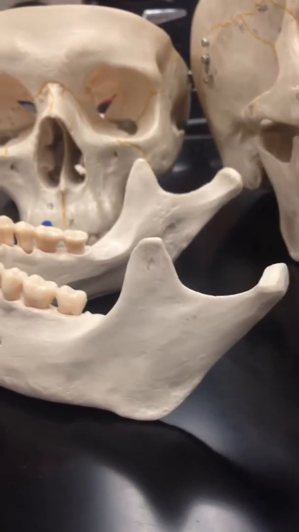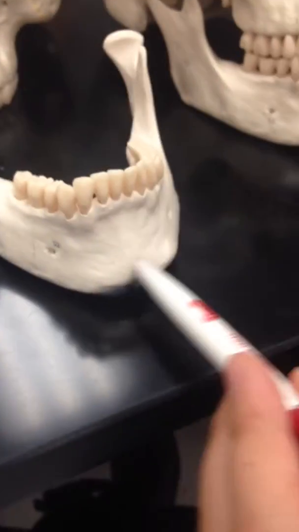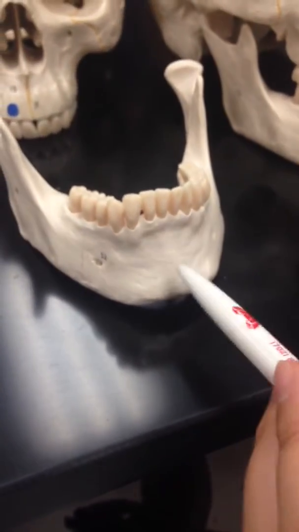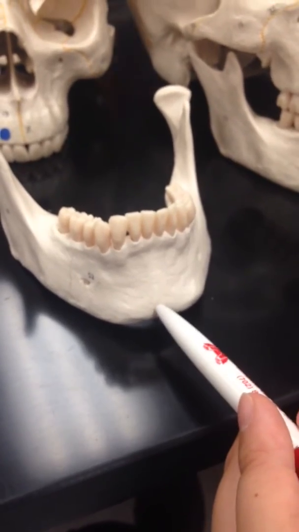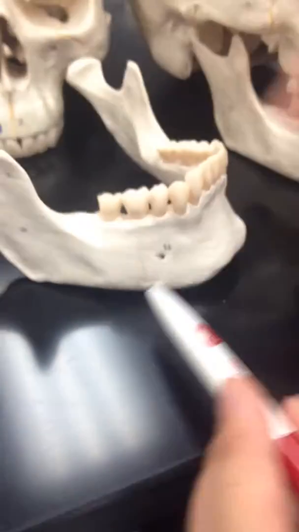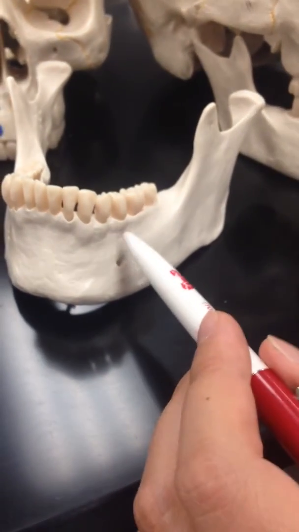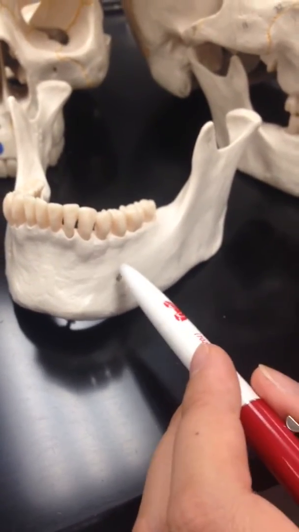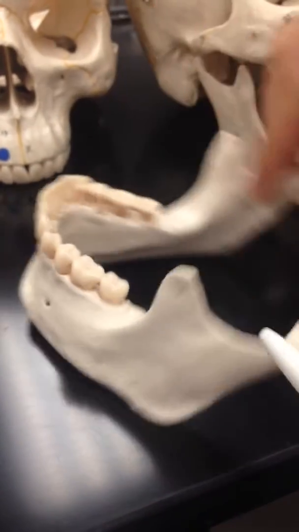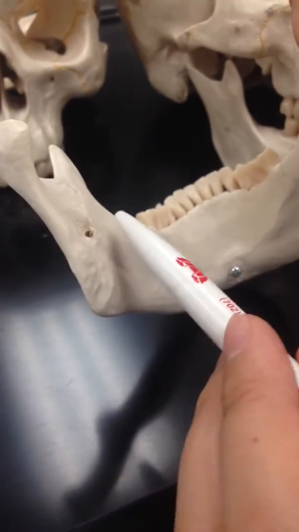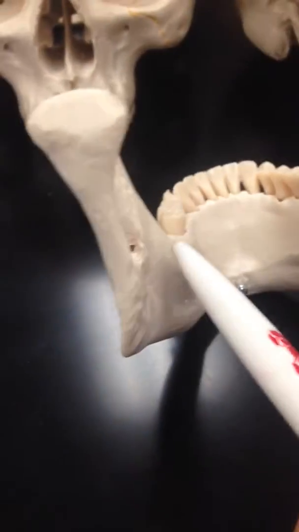Then we have the mental protuberance, which is the chin right here. Then the mental foramen is in the front. These holes right here on both sides are the mental foramen. The mandibular foramen is in the back, right here. Mandibular foramen. And that's it for the facial bone.